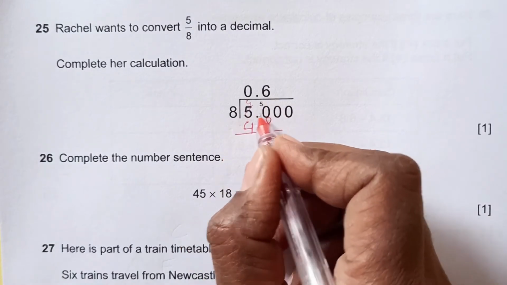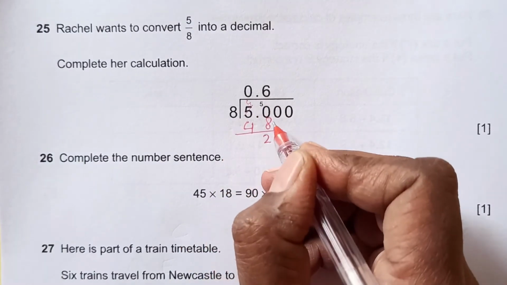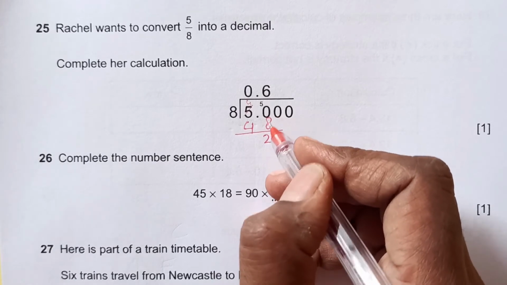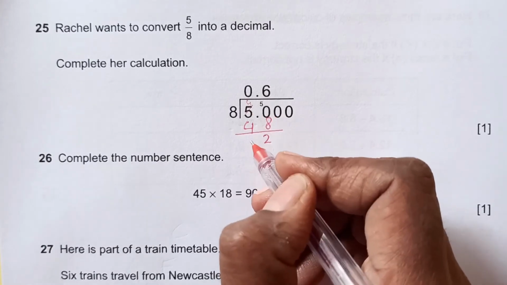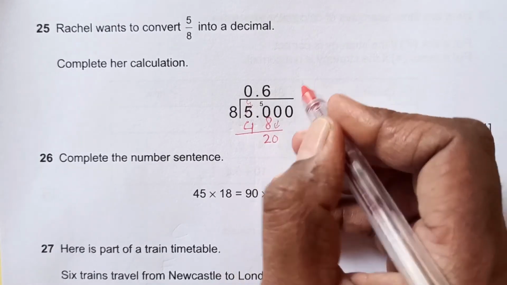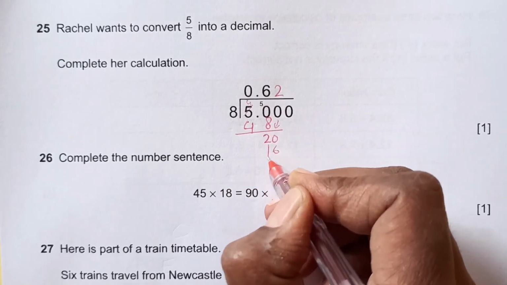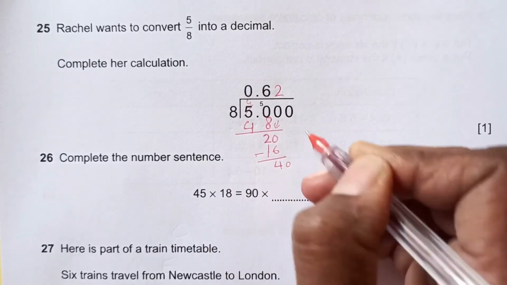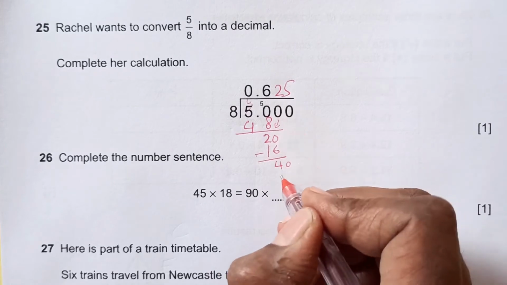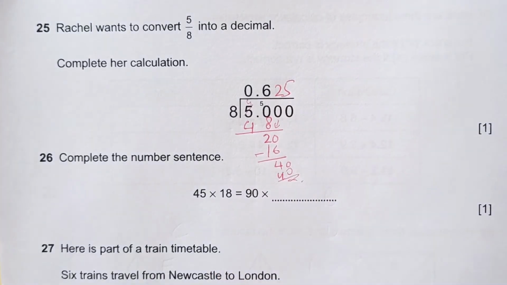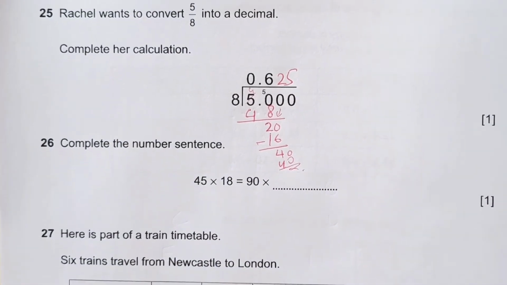We have already written that. 10 minus 8 is 2. So then drop down 2. Then 8 times 2 is 16, minus 40. 8 times 5 is 40. So this is your calculation that you can do over here.